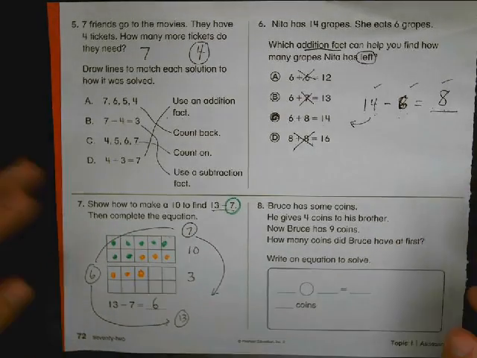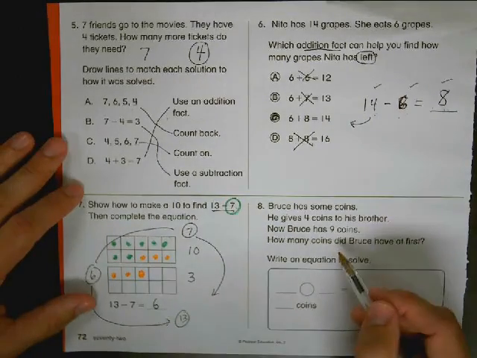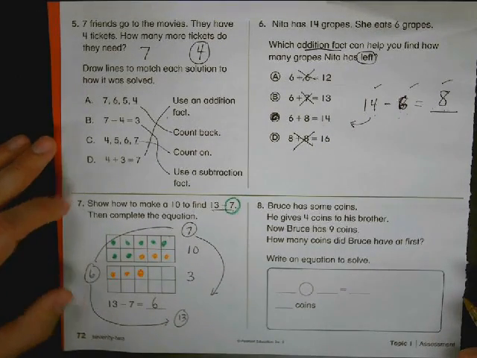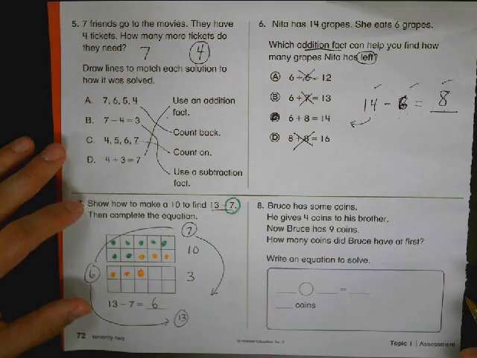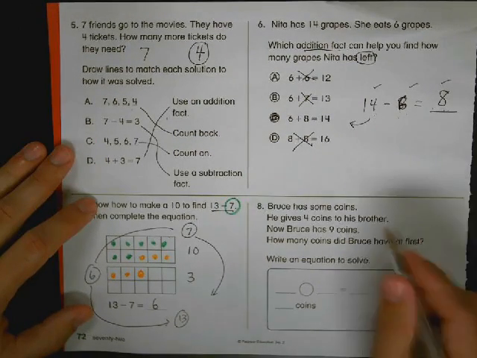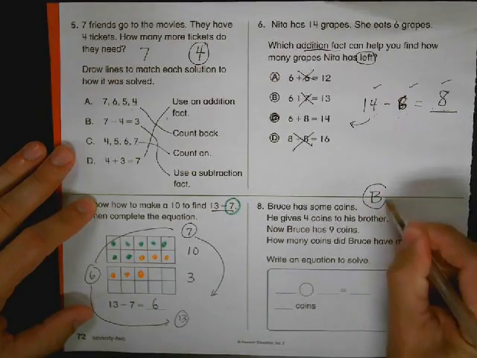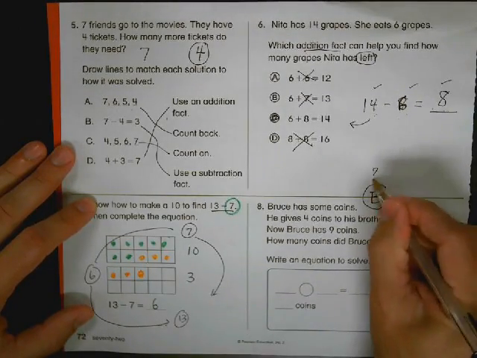And the last question at the bottom, Bruce has some coins. He gives 4 to his brother. Now Bruce has 9 coins. How many coins does Bruce have at first? Which is tricky. So, thinking algebraically, you have B for Bruce. We'll just use B for Bruce. Bruce has some coins. We don't know how many coins he has.